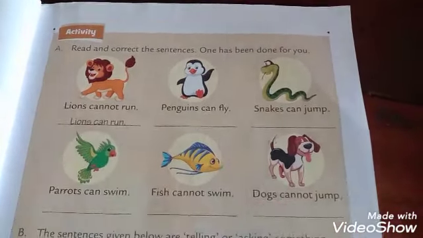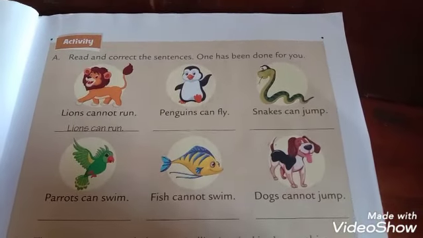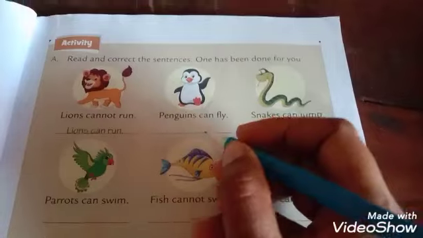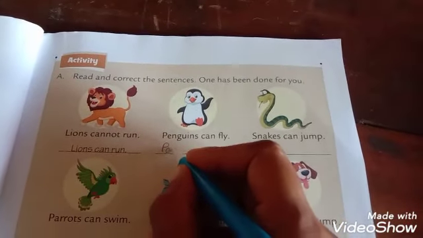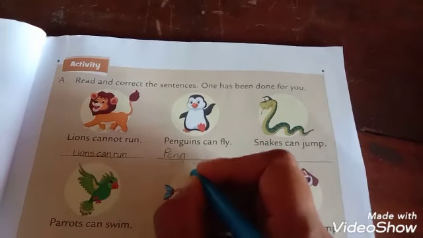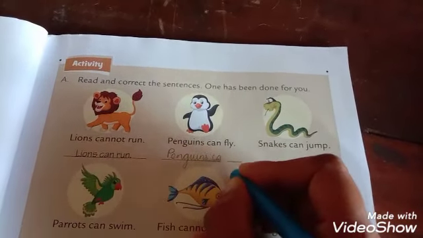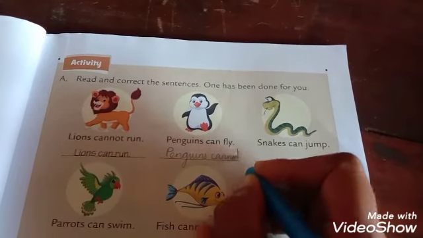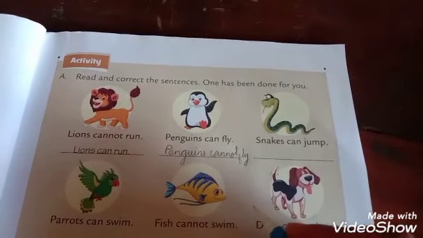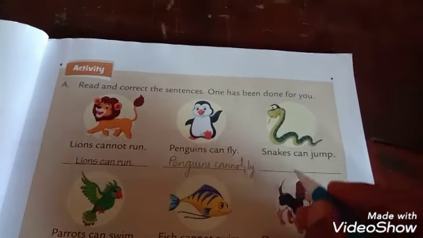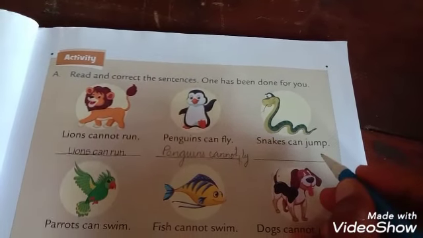So penguins can fly. So can penguins fly, children? No. You have to write penguins cannot fly. Okay? Then snakes can jump.